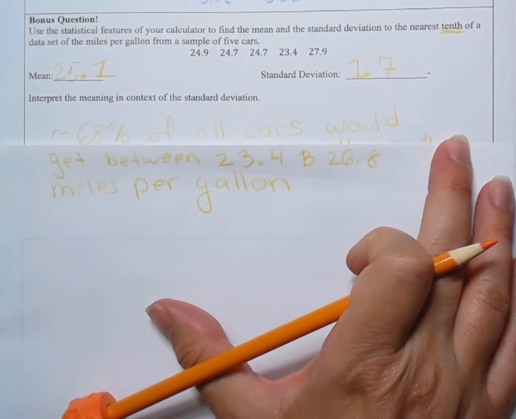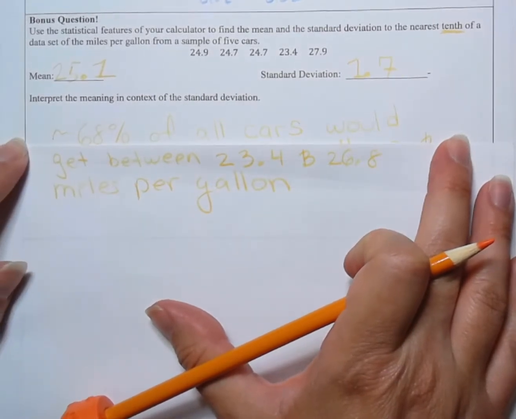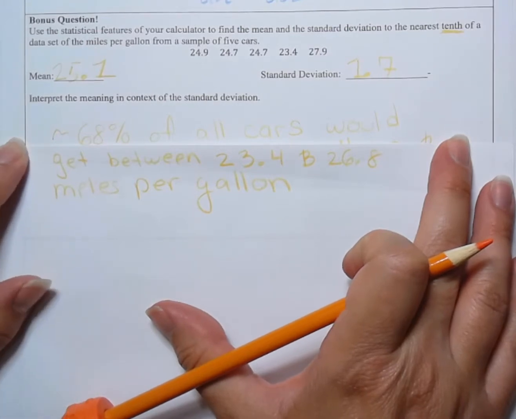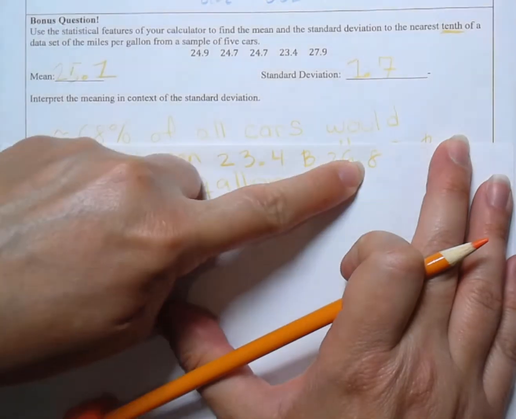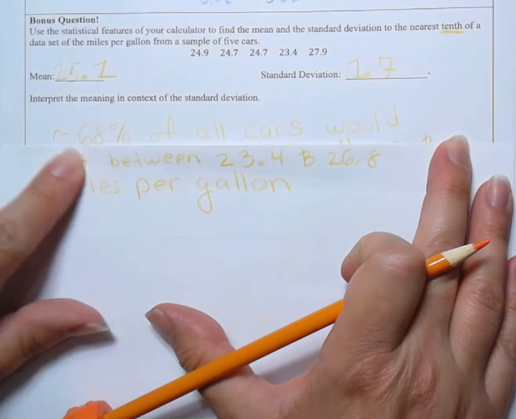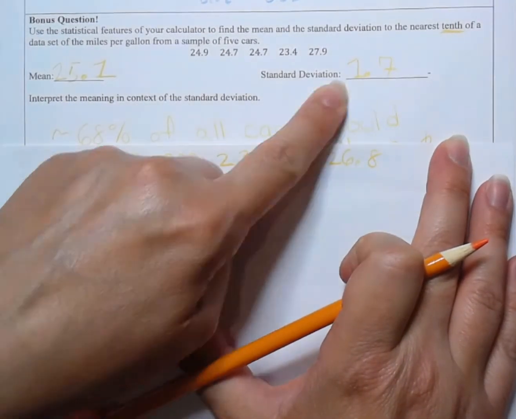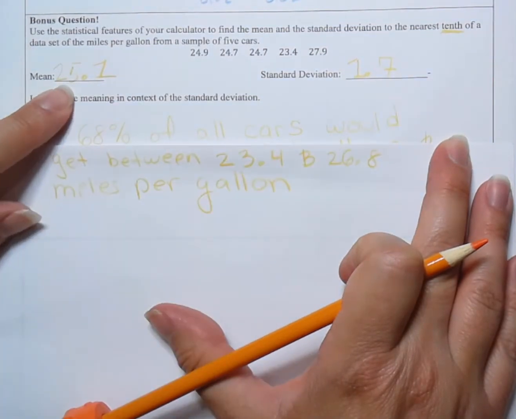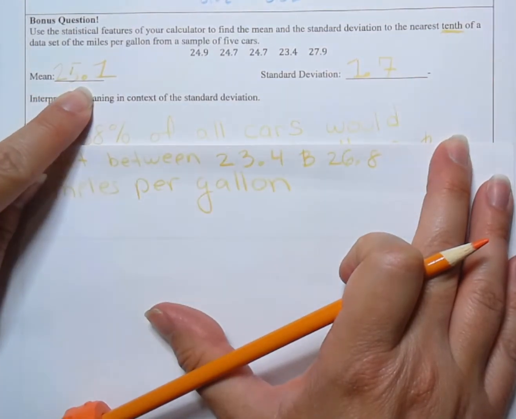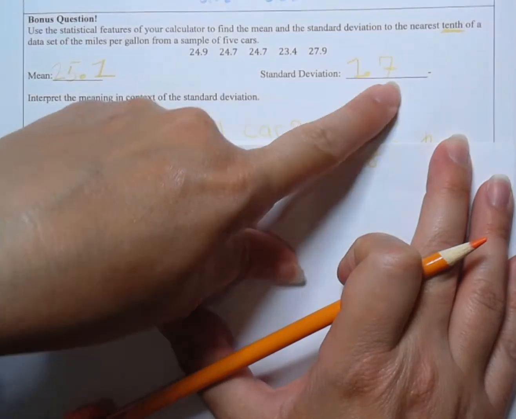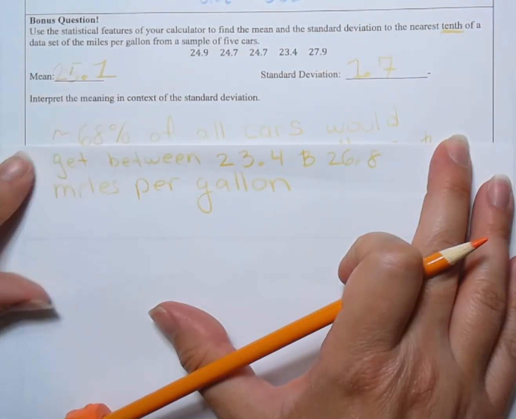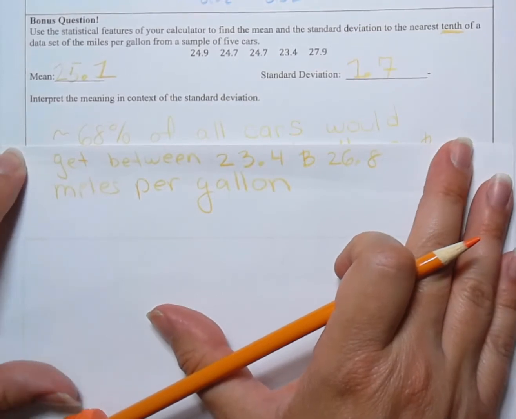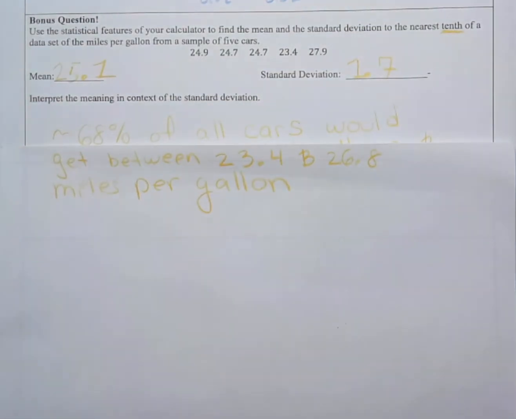Okay, so interpreting the meaning in the context of standard deviation, roughly 68% of all cars would get between 23.4 and 26.8 miles per gallon. So the 23.4 is 1.7 gallons less than the 25.1, which is the average, and the 26.8 is 1.7 gallons more than the 25.1, which is the mean or the average. And that would get you 4 points extra credit on the exam.